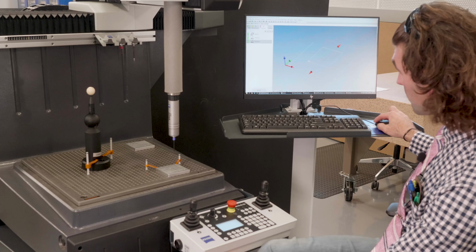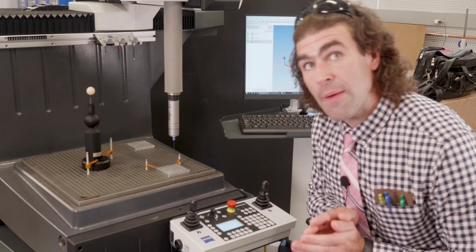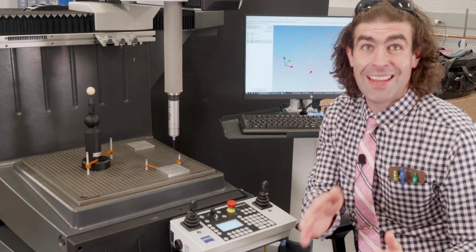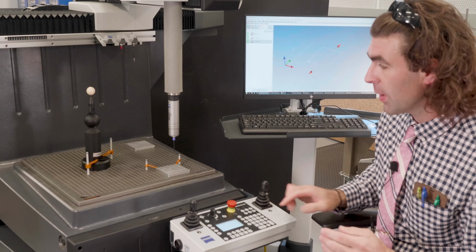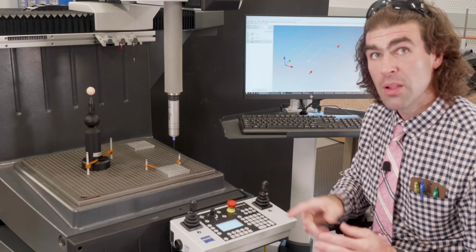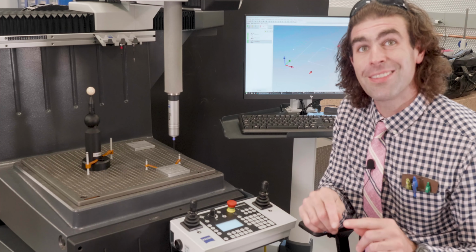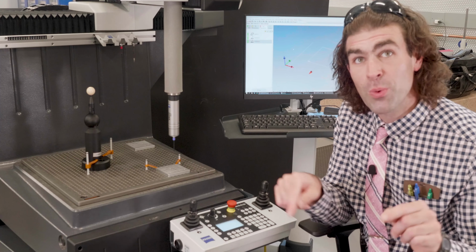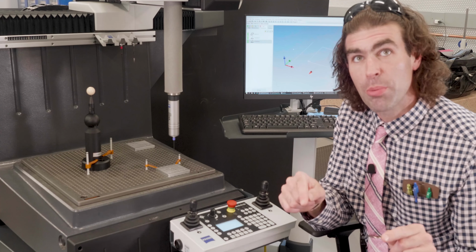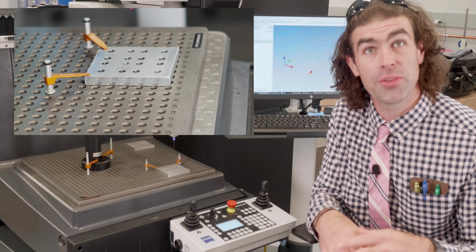Now, we want to check the holes, right? I'm going to show you 2 ways today to get a circle. The first, we're going to go in and we're going to probe. You want to do 4 points for a circle. If you do 3 points, it's just going to give you an arc, and it'll only scan between those 3 points. If you do 4 points, it'll do a full 360-degree scan, which is good.